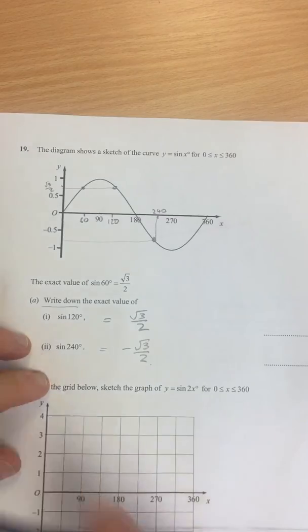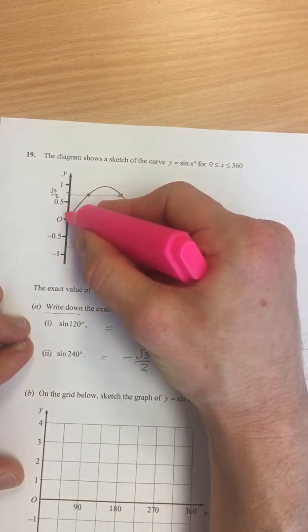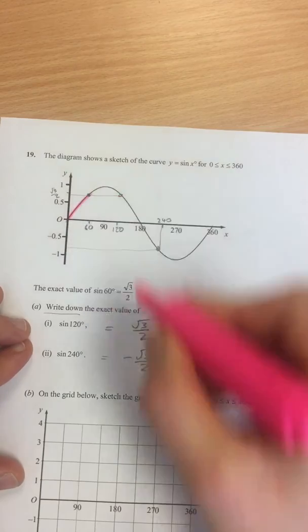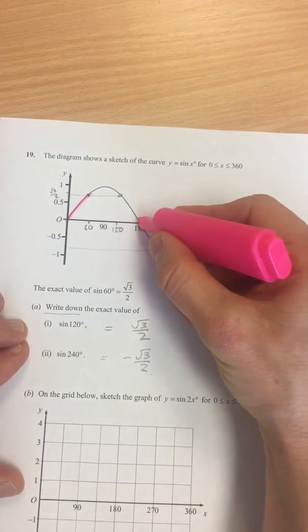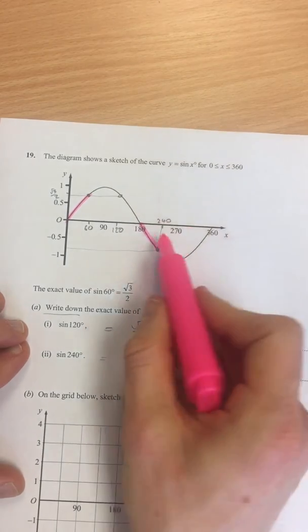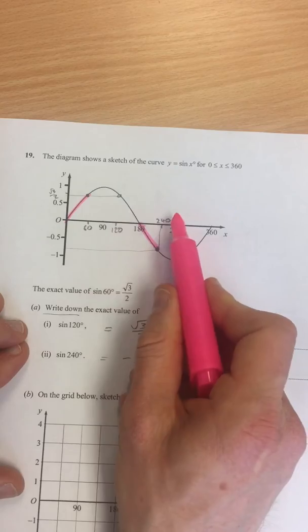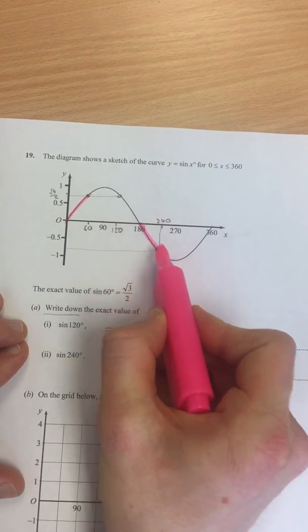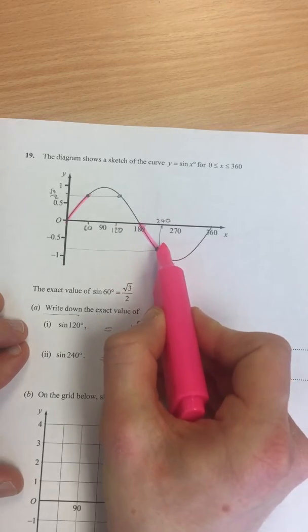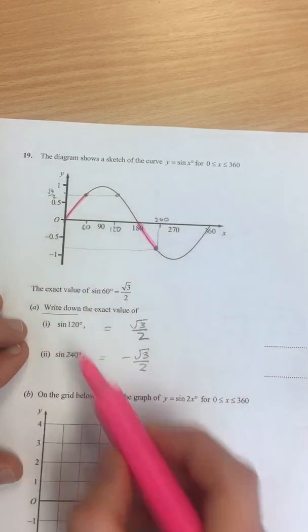I know that for sure because just using the symmetry of this graph, if it's 60 degrees from here, then I know that it's also 60 degrees from here as well. The difference between 180 and 240 is 60. So therefore, it will be exactly the same in magnitude as root 3 over 2, but I can see it's negative.